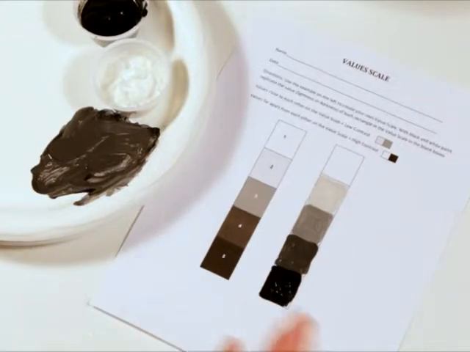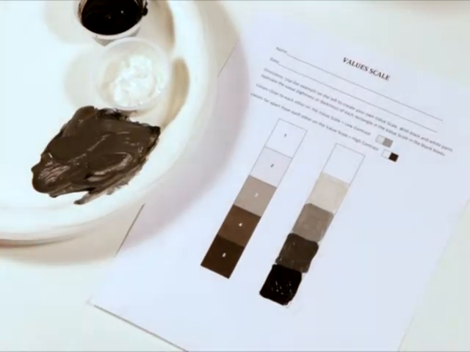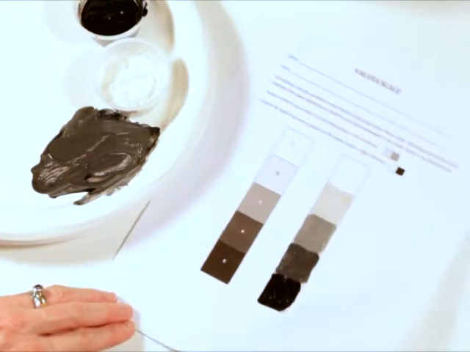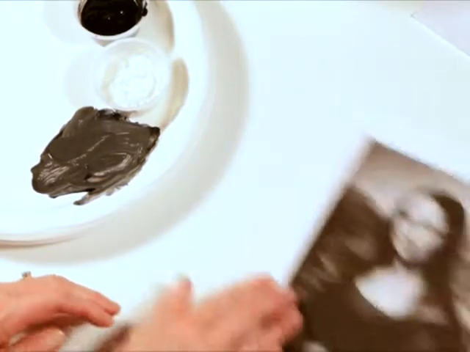Okay? So I've created my value scale, and now what I want to do is see if I can apply this understanding to the Mona Lisa. So let's look at the Mona Lisa again.